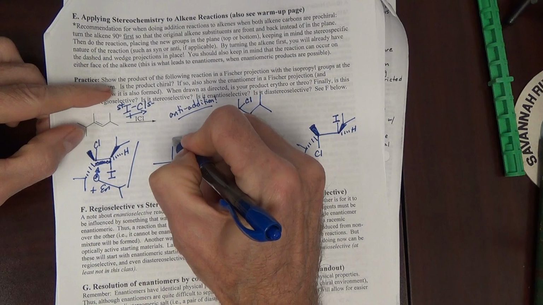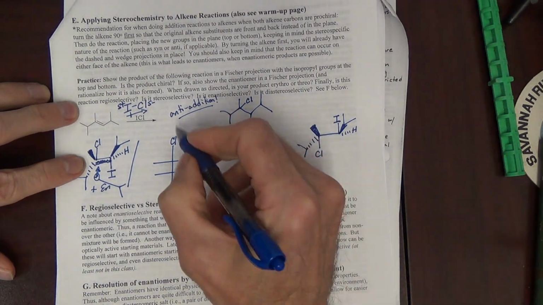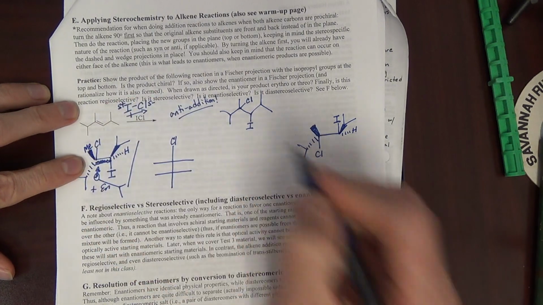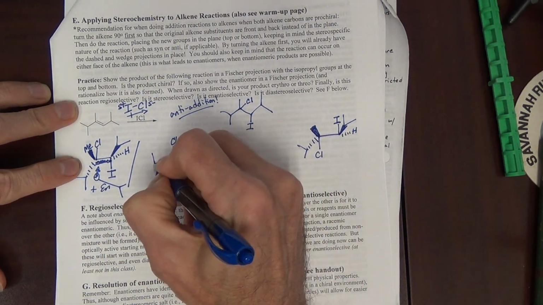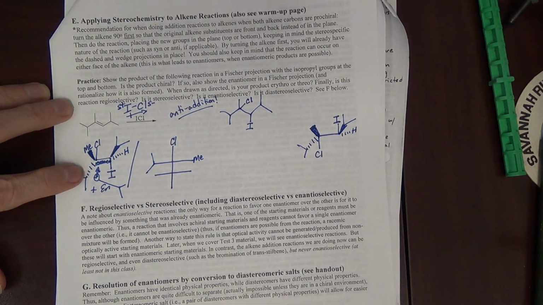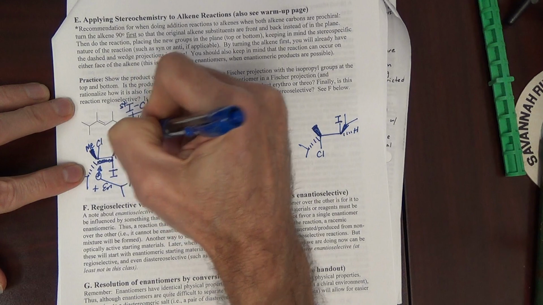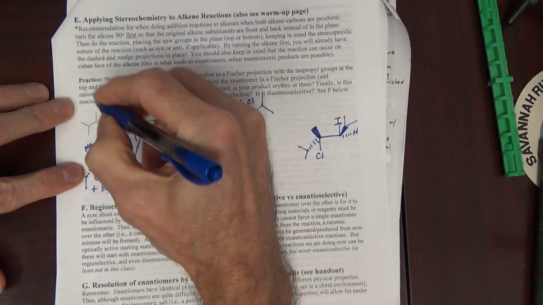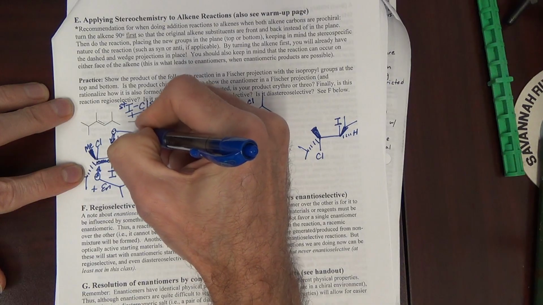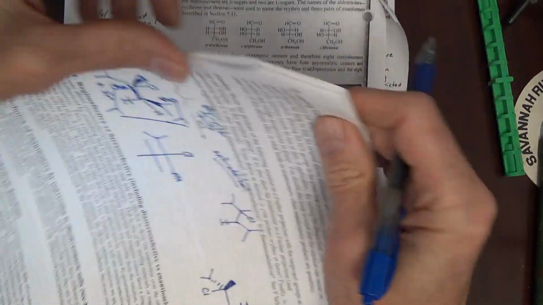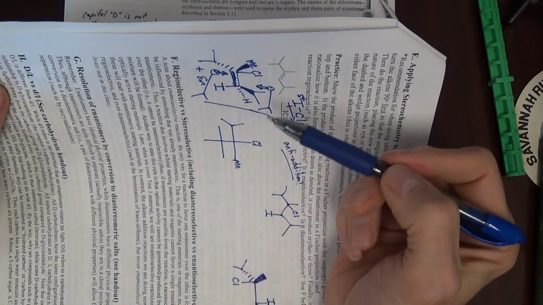And with the chlorine going away, this is a methyl, I'll clarify that. The methyl is on my right and the isopropyl is on the left. With the iodine going away, now let's keep our feet on the ground. At some point, you will have your feet in the air. Okay? Feet on the ground.